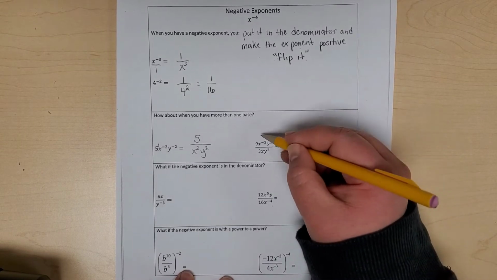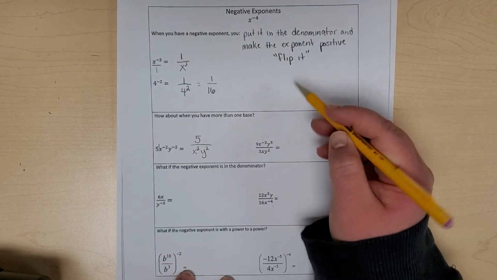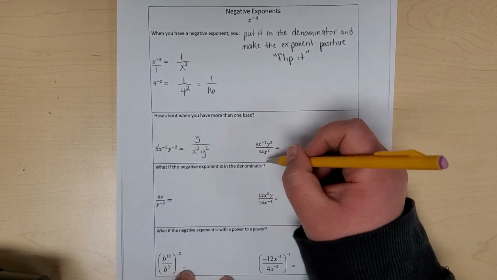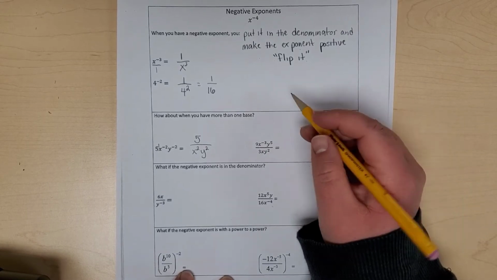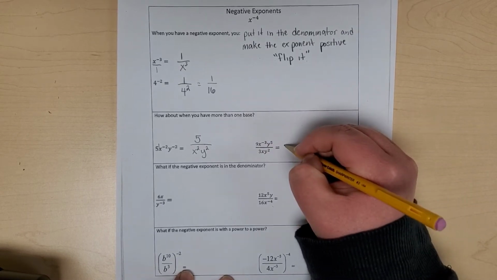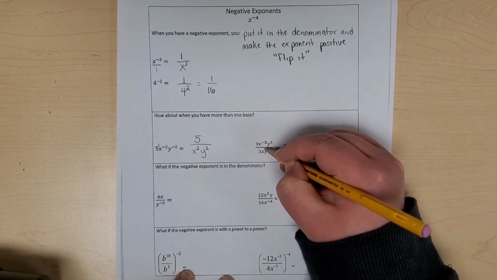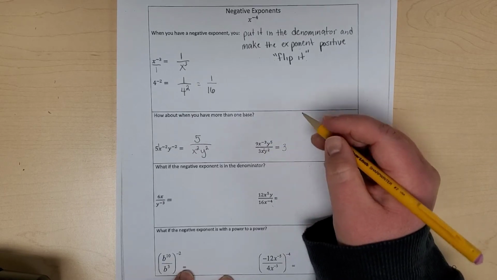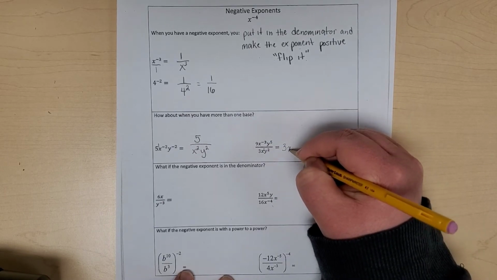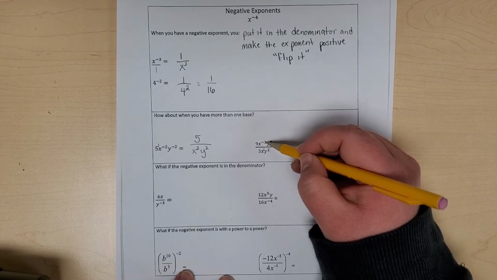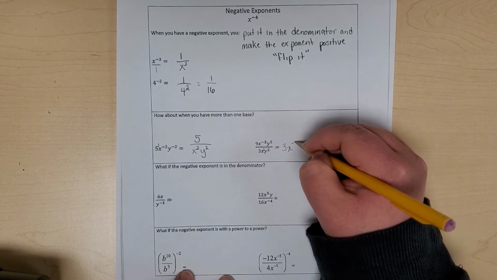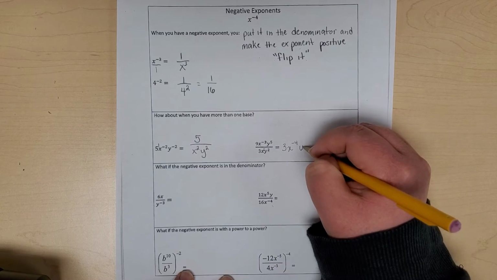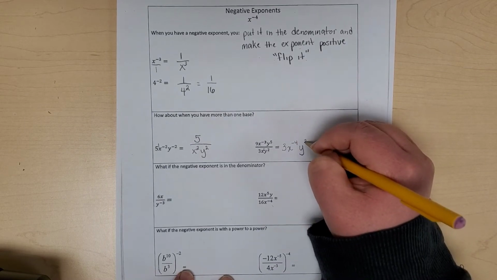Similarly, over here, if I have multiple things going on at once, the first thing I'm going to want to do is simplify as much as I can. So I have 9 divided by 3, which is 3. X to the negative third over x to the first. So remember, you keep the base, which is x, and then you subtract the exponents. So negative 3 minus 1 is negative 4. And then similarly with the y's, I have 5 minus 2, which is 3.